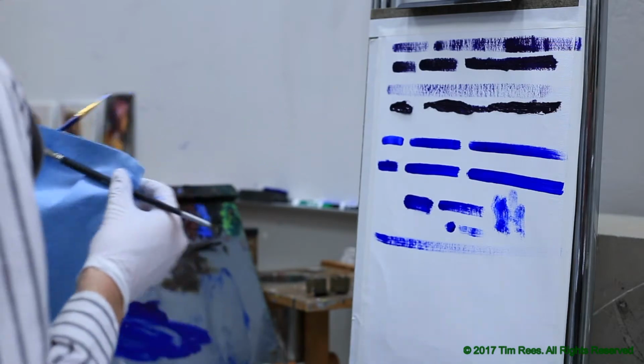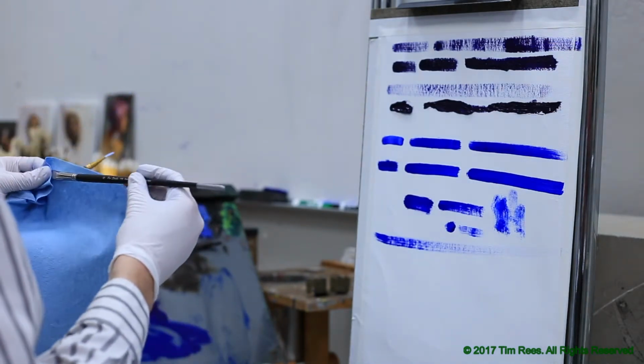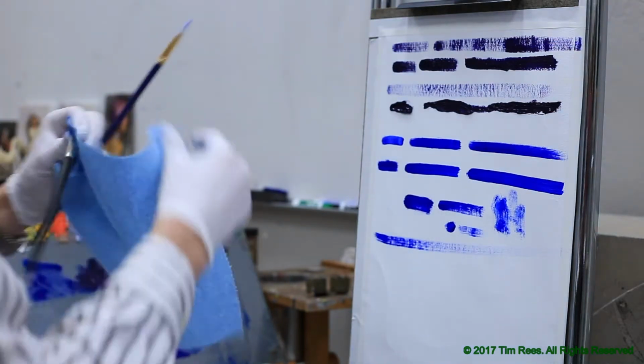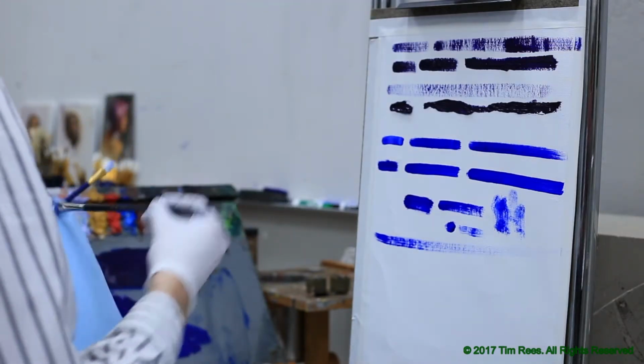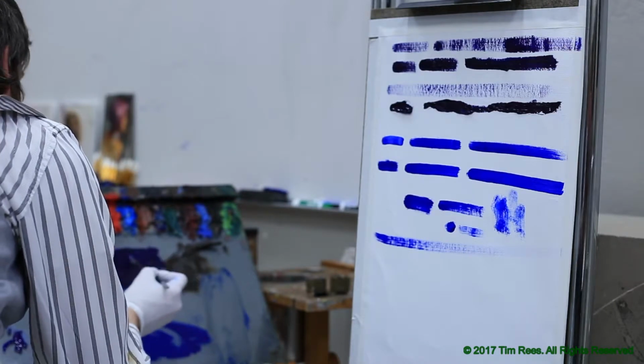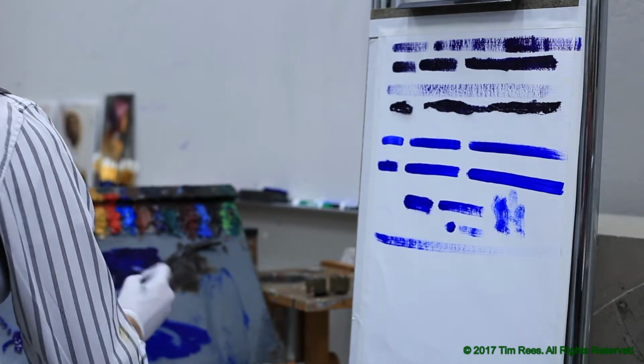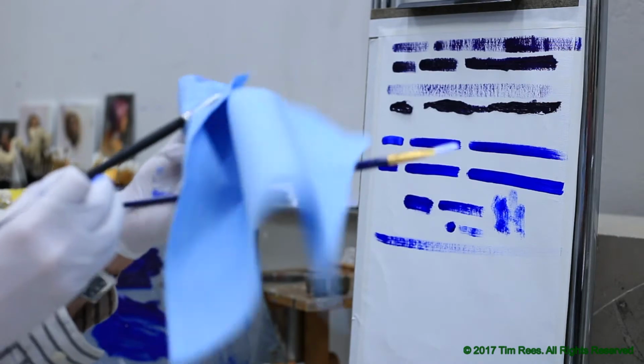You also have another one that says thin with medium and a soft on-off action. Yeah, I'll do that with. I didn't know if you wanted to do it before you got that brush clean. No, that's all right. Okay. Because I can go back to that. Okay. All right, so I'm loading the brush up.